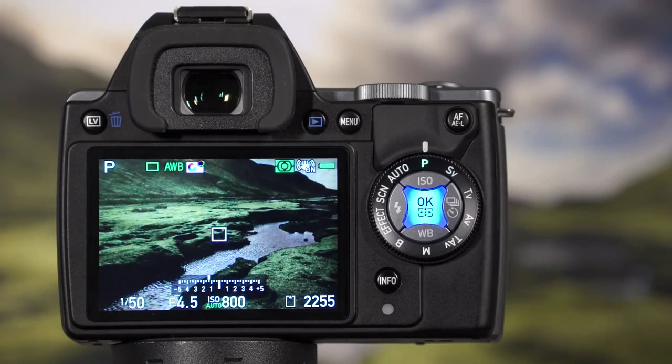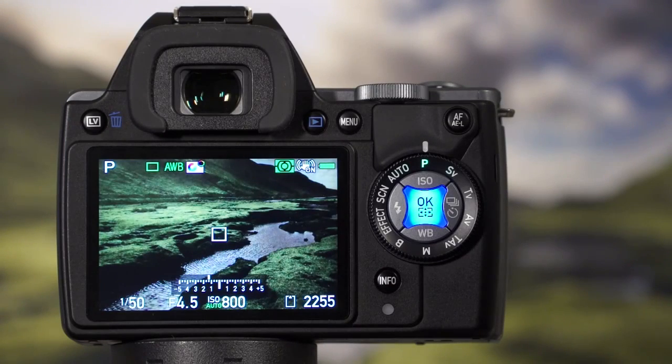In the default live view screen, several important shooting settings are displayed. Here, you'll see the shooting mode, the drive mode, the white balance setting, the custom image icon, the metering mode, the shake reduction indicator, and the battery indicator.